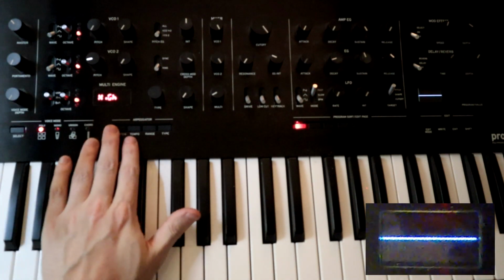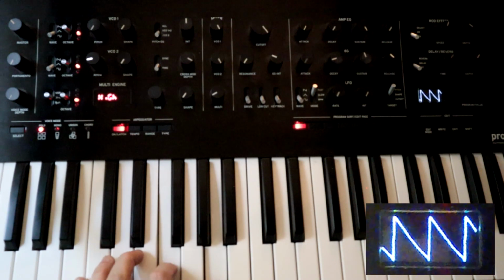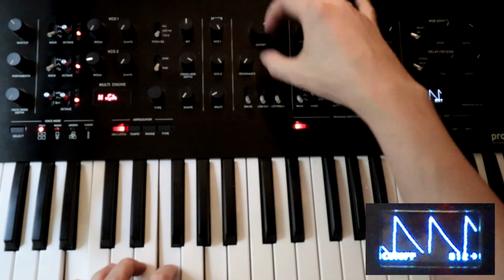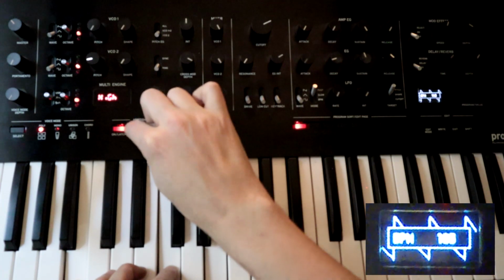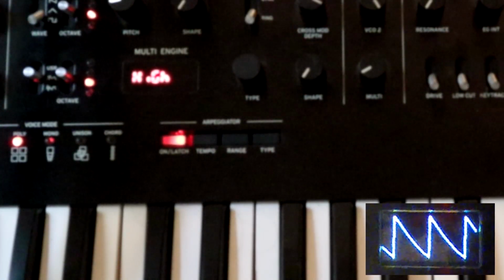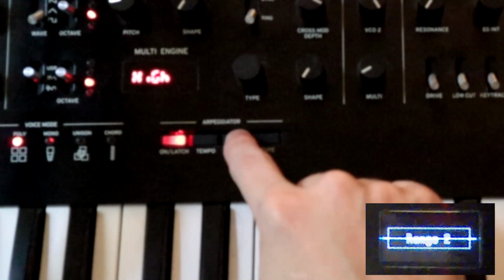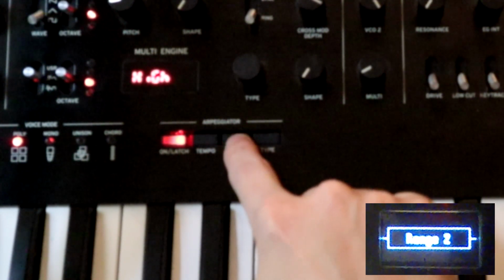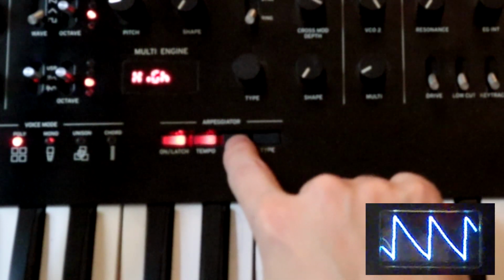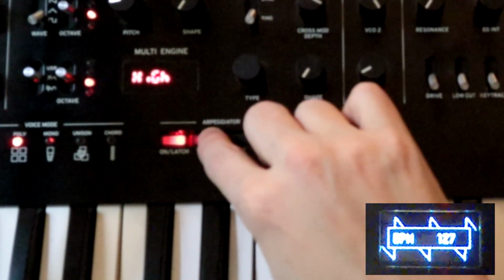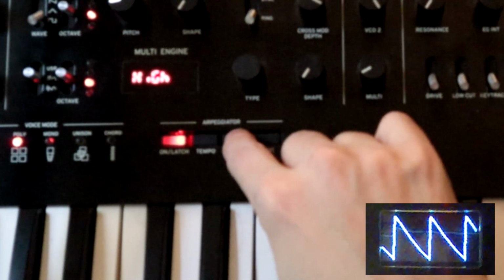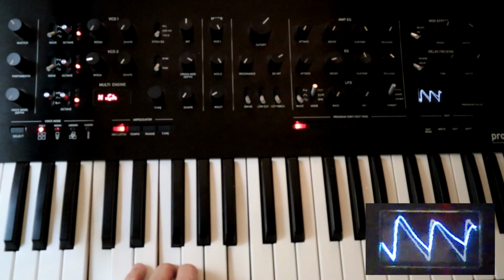And we have an arpeggiator here, so I can turn it on, and we can start playing around with it. You can change the tempo by tapping it. And we can change the range, and that's how many octaves it goes across. All the way up to 4 octaves.